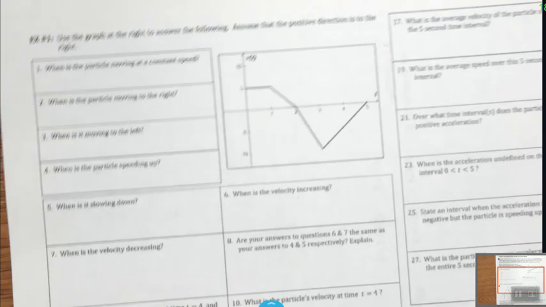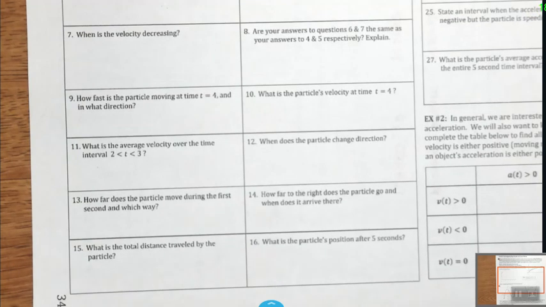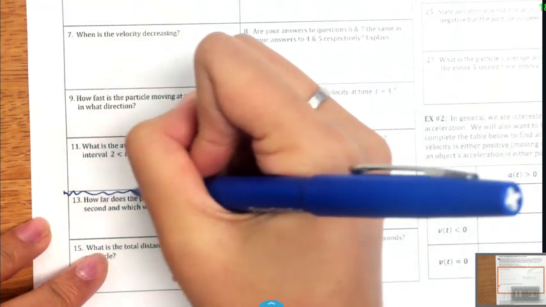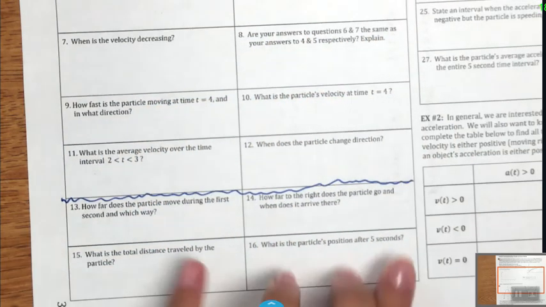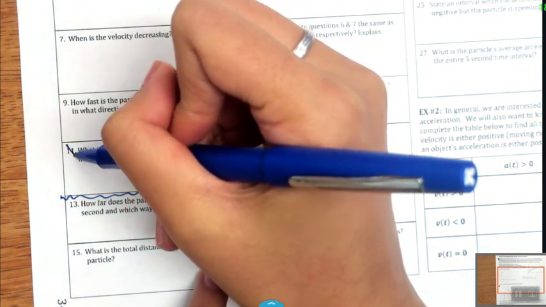Skip a couple questions because I haven't talked about area under the curve yet. Go up through 12, draw a little squiggly line and then stop there. Actually, skip 11 too. Save that for later.